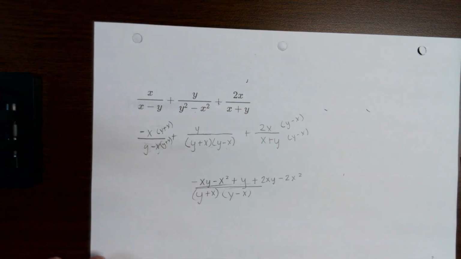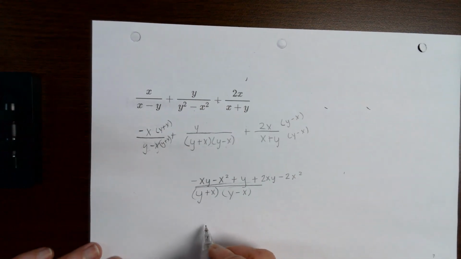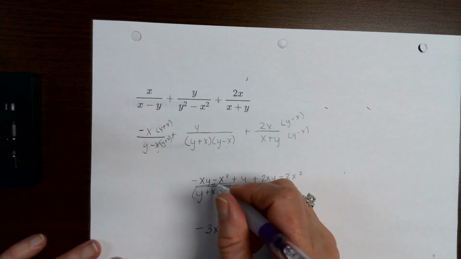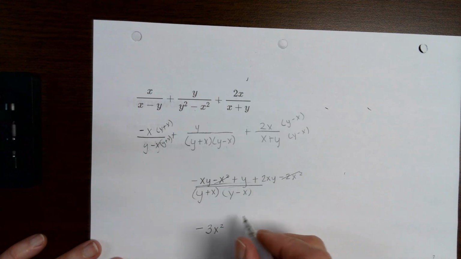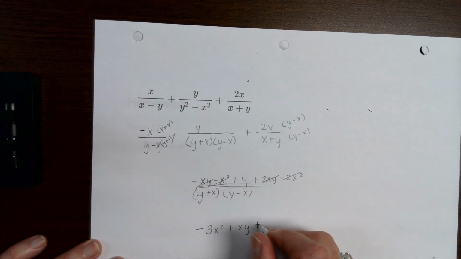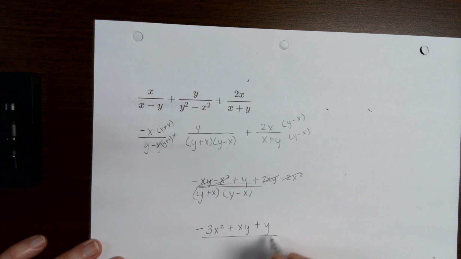Alright, so if I combine anything together, I've got a negative 3x squared, which is there and there, and then I can combine those two, so a positive xy, and then plus y, and that's over y plus x and y minus x.